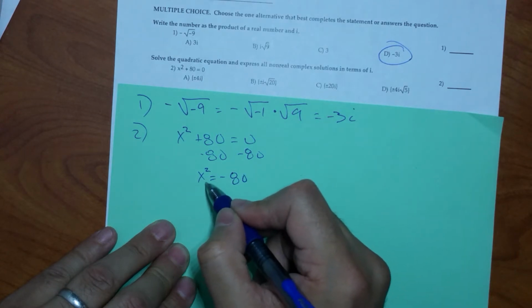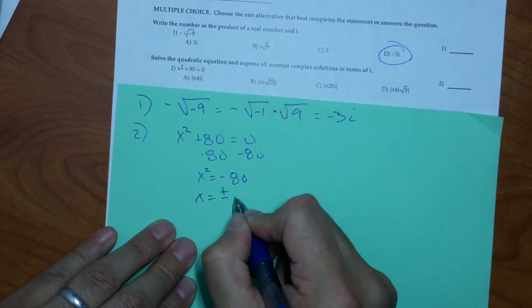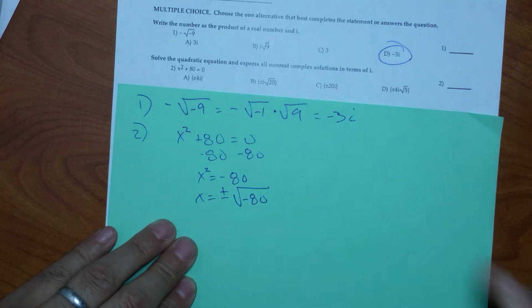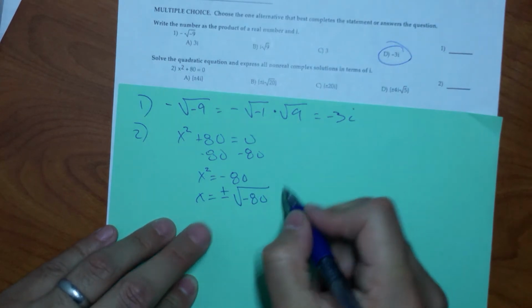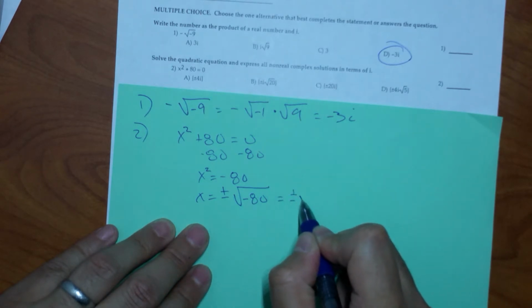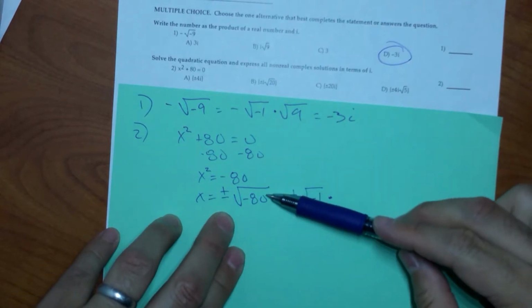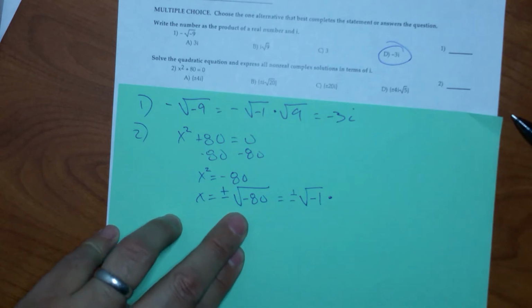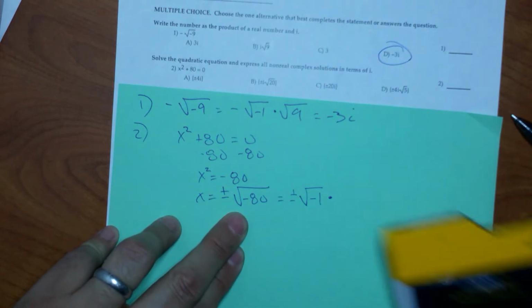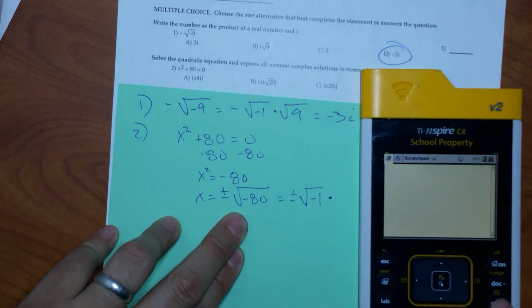And then square root. Whenever I take a square root, I square root both sides, it's going to be x equals plus or minus square root of negative 80. Now, I'm going to factor that out. That's going to factor out into plus or minus square root of, let's start with the negative 1, times, now, what perfect squares can I get out of here? There's a 9? No. What about a 16? Let's try that. 80 divided by 16. 5. It's 5.